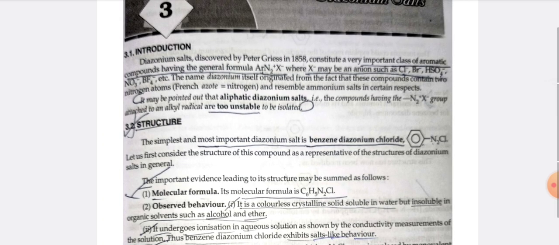Introduction. Diazonium salts, discovered by Peter Griess in 1858, constitute a very important class of aromatic compounds having the general formula ArN2+X−, where X− may be an anion such as Cl−, Br−, HSO4−, NO3−, BF4−, etc.